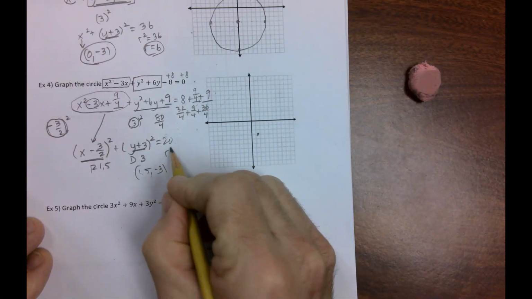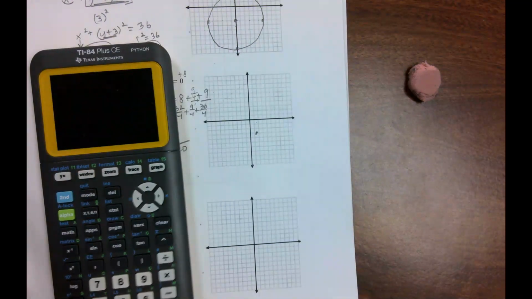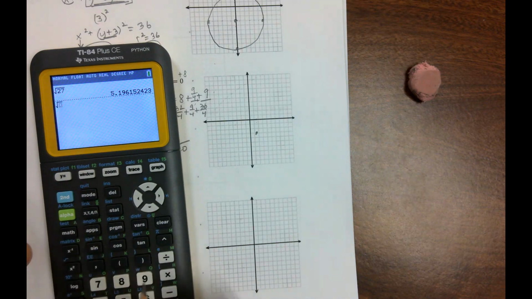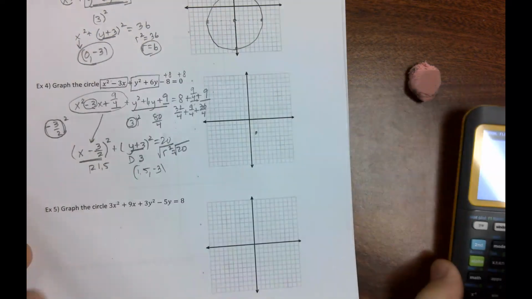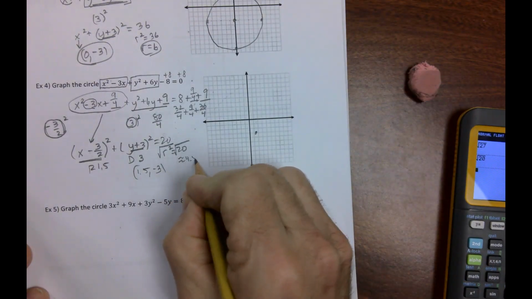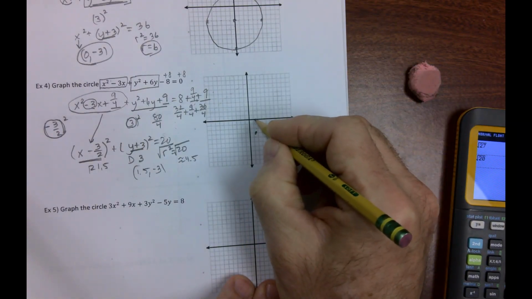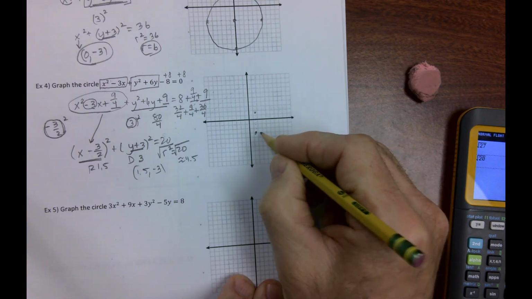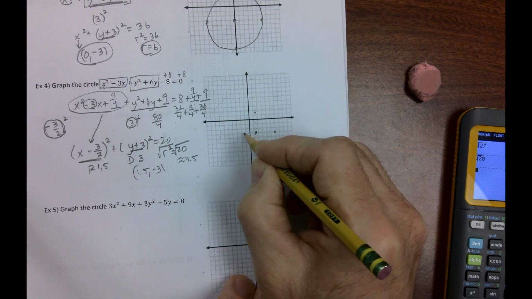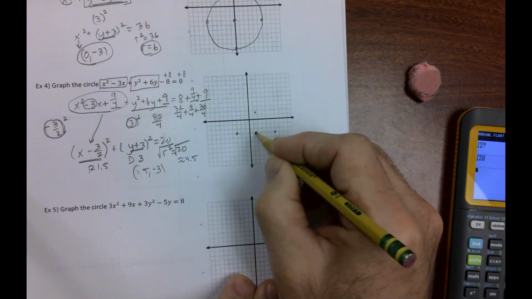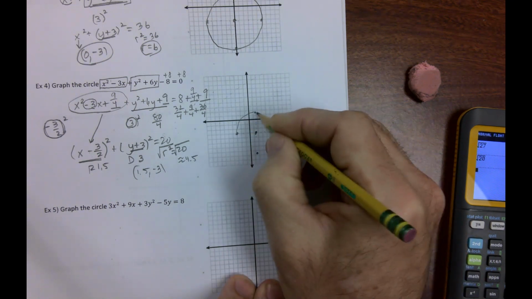Now we know r squared equals 20. That's not a perfect square root. So let's get our calculator, turn that on, take the square root of 20. We get 4.47, which is approximately 4.5. So from my center, I go 4.5. From here, 1, 2, 3, 4.5, in each direction. And there she is.